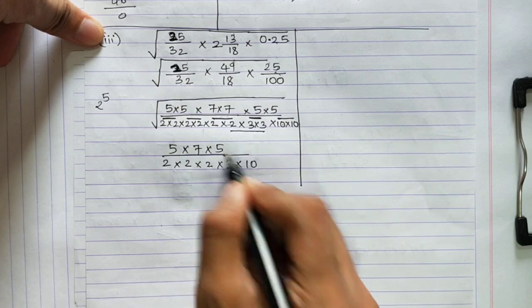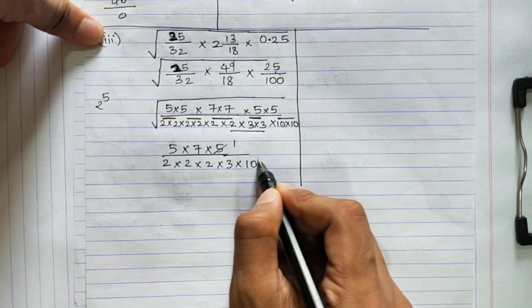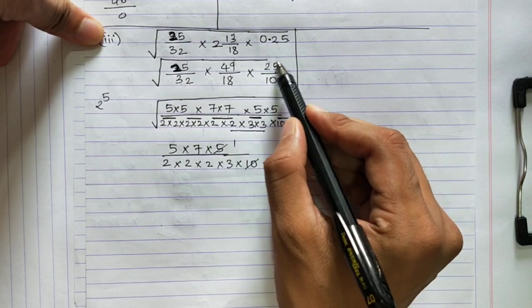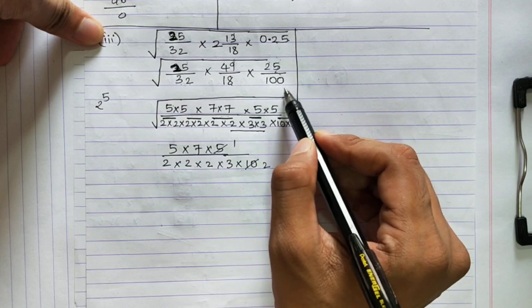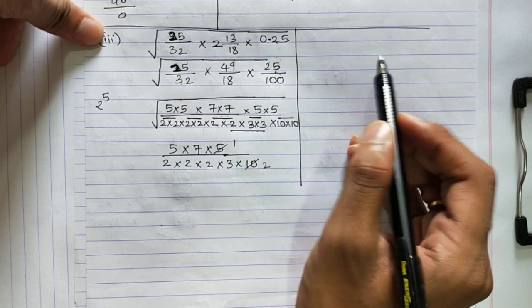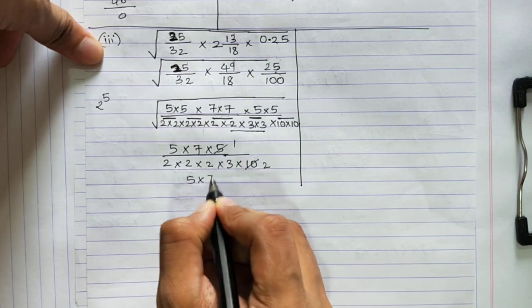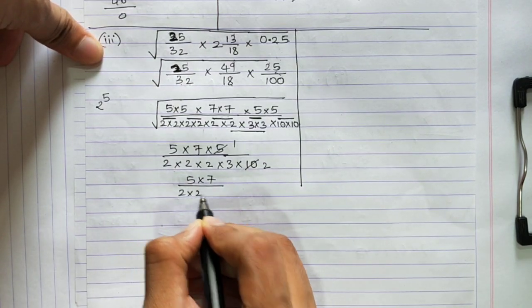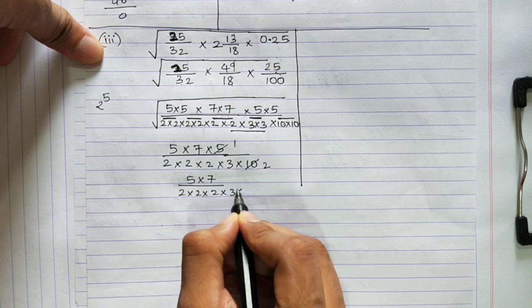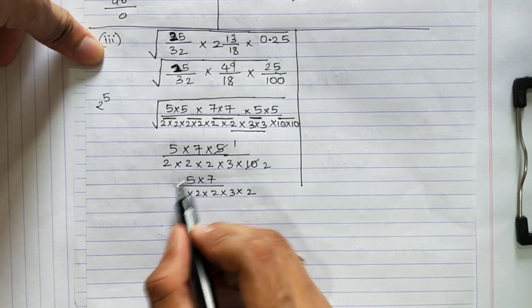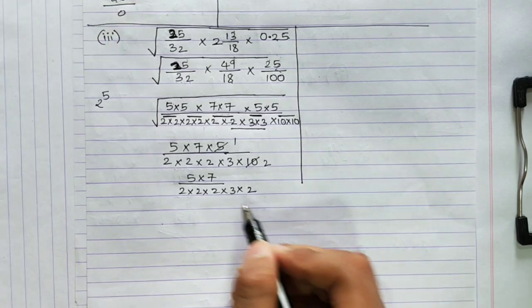Then here I can cancel. 5 1s are 5, 5 2s are 10. You could have cancelled here also, 25 upon 25, that is also okay. So finally what is remaining? 5 into 7 upon 2 into 2 into 2 into 3 into 2. Now any more cancellation is not possible.